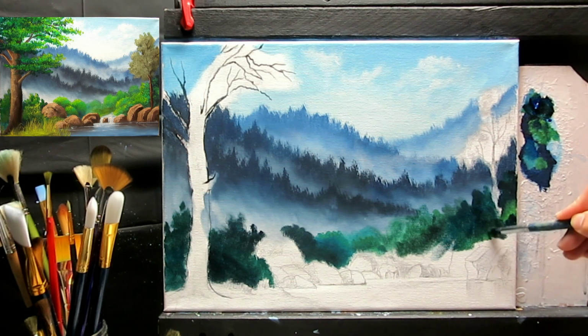Just continuing with same brush, same colors.